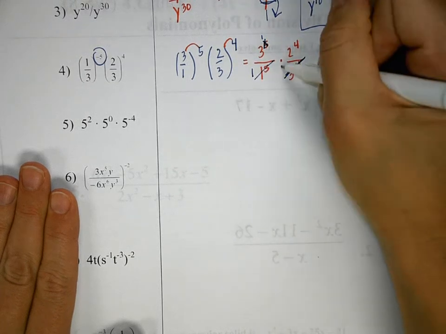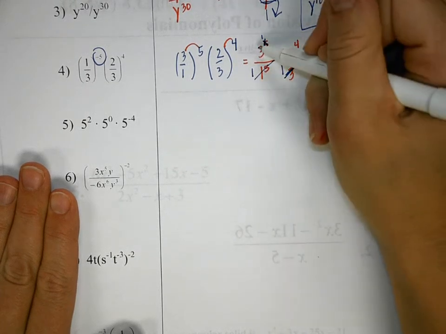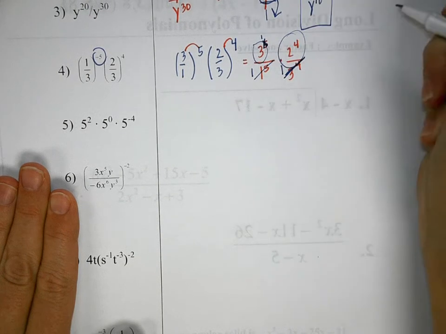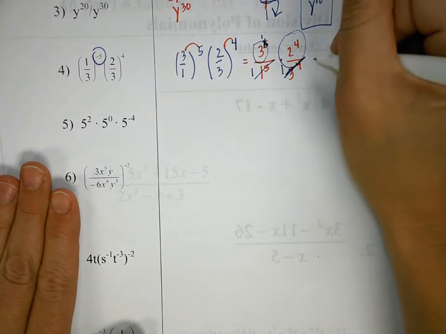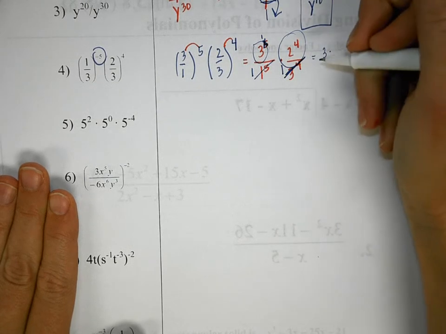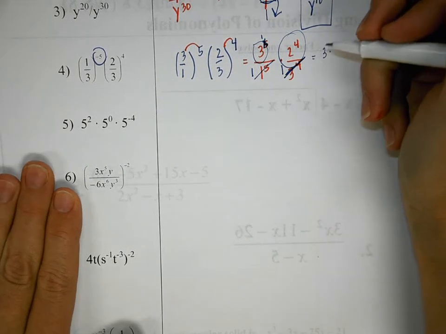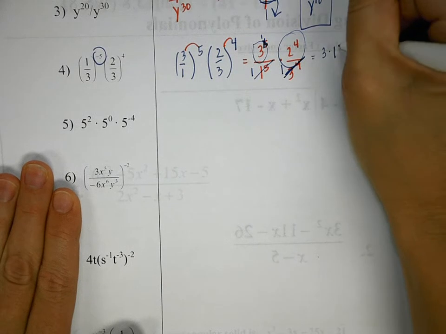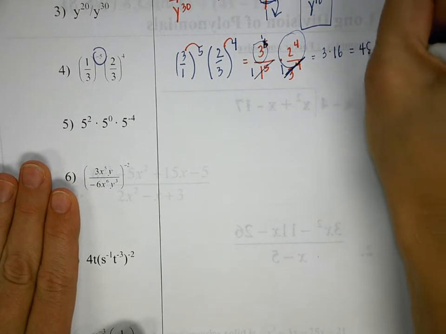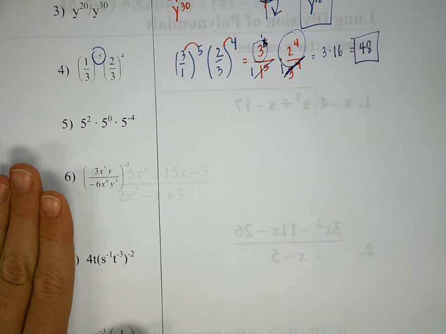And if we notice, the only thing now we have left is this 3 to the 1st, which is just 3, and 2 to the 4th. And so we would go ahead and multiply that out. So I have 3 times 2 to the 4th power. 2 times 2 is 4. 4 times 2 is 8. 8 times 2 is 16. So 3 times 16 makes 48, which is my final answer.